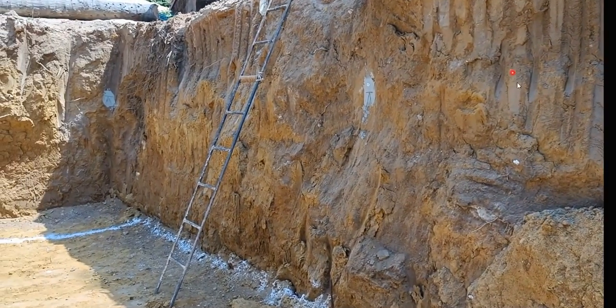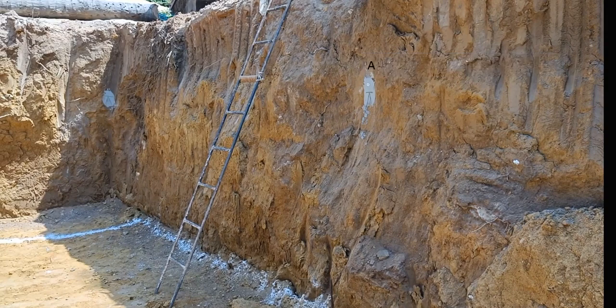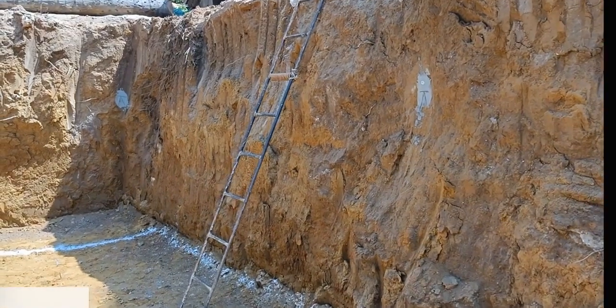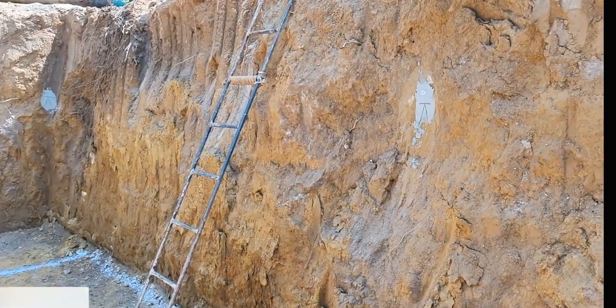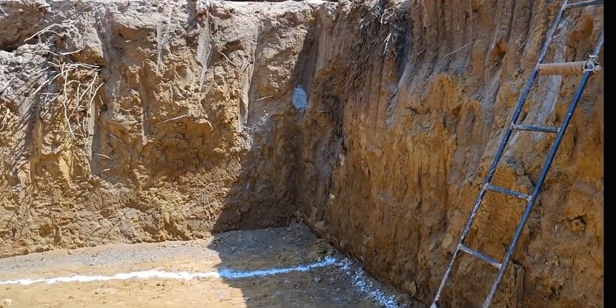For example, let us say this is my grid A, vertical. Now this is horizontal, let us say this is grid number 1. On the soil itself we have done the marking, so that it will remain there permanently. As I mentioned, we don't want it to disappear after some time, because we need it at least until our columns come up. Till that point we require this. That is why all this marking has been done.